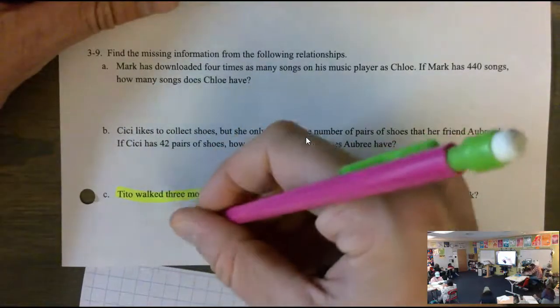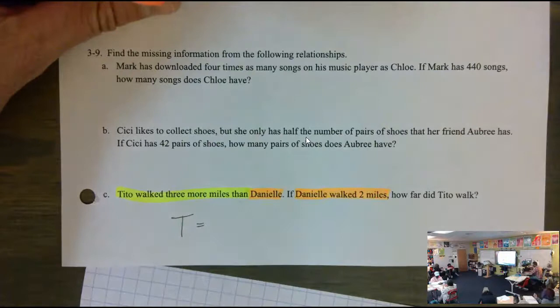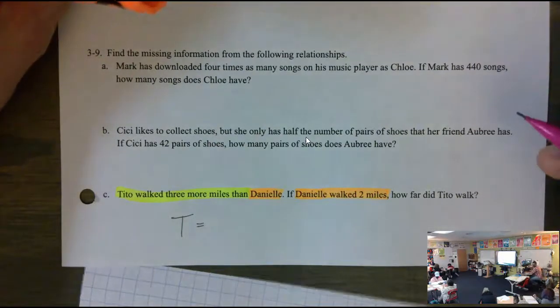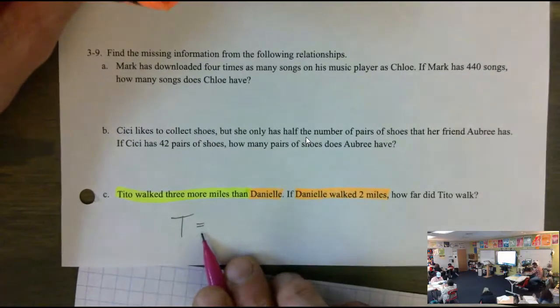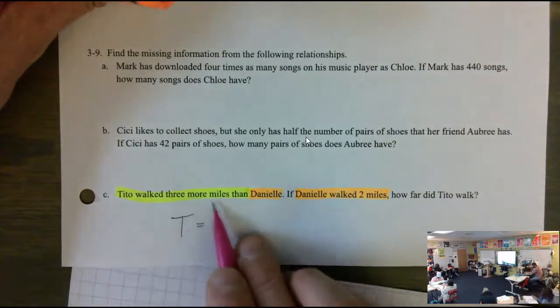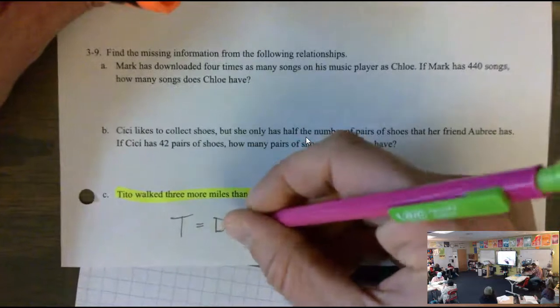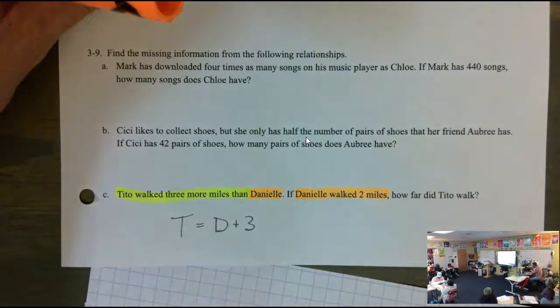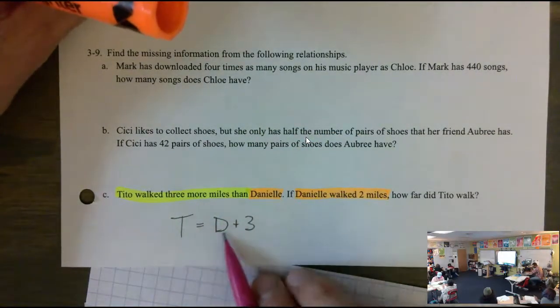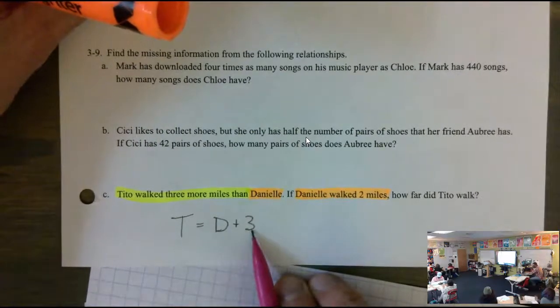Tito walked. Tito did. Tito is, he had, was, whatever word you want to say, is equals. 3 more than Danielle. Well, that's Danielle plus 3. So Tito is Danielle's number plus 3.